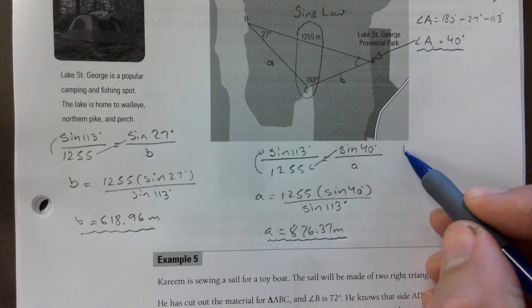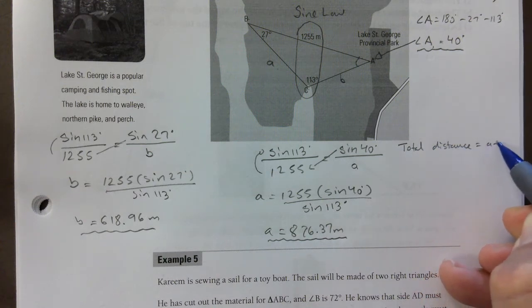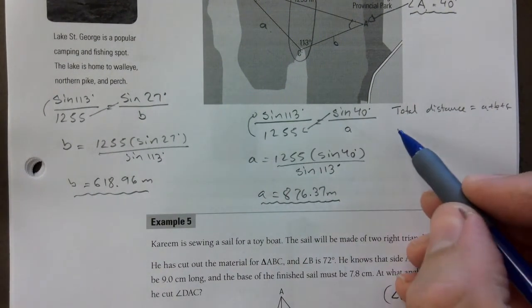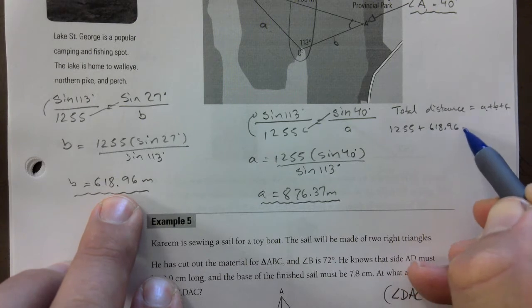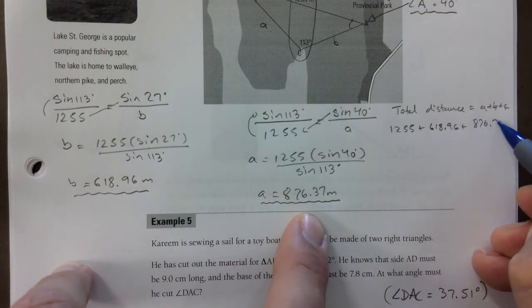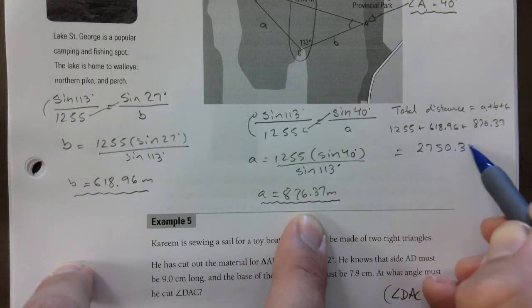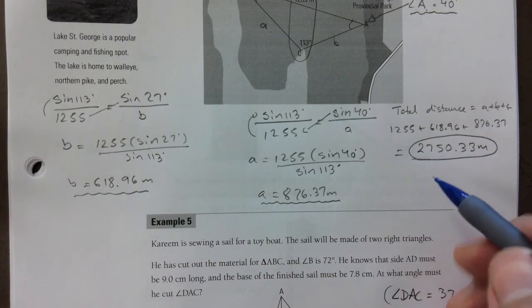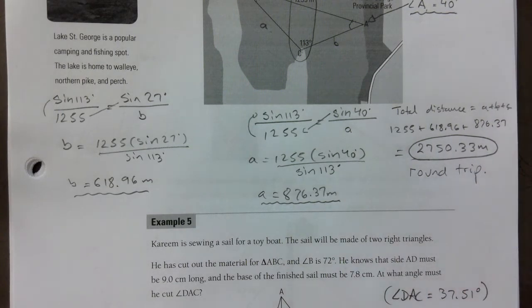So total distance is going to be A plus B plus C, right? The three sides. So I'm going to take 1255 plus 618.96 plus 876.37, and that is 2750.33 meters. This is really what answers the question. Okay, and this is the round trip that they were after.